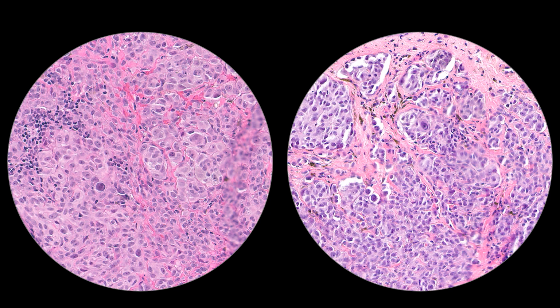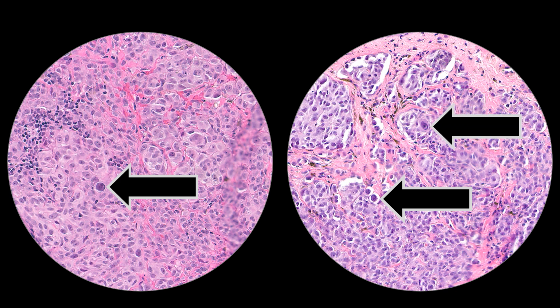That mitotic activity must be considered within the context of the cytologic atypia in this lesion, including scattered cells that vary quite a bit in terms of their nuclear size, shape, and chromatin characteristics, a few of which are 3 or even 4 times larger than the lesional cells directly adjacent to them.